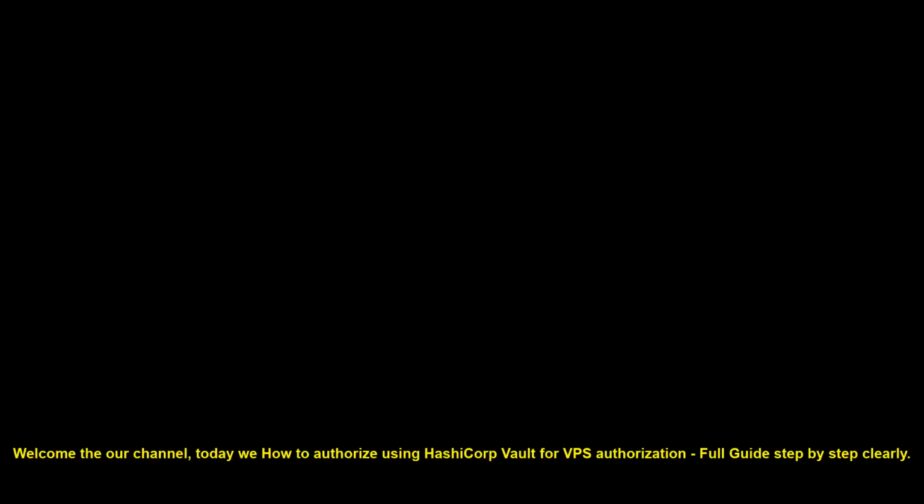clearly. First, ensure that you have HashiCorp Vault installed on your machine. Open your terminal and check the installation by entering the command vault -v. If HashiCorp Vault is installed correctly, you should see the version information displayed.